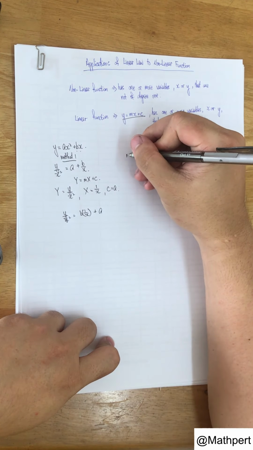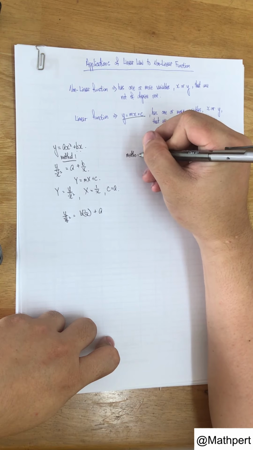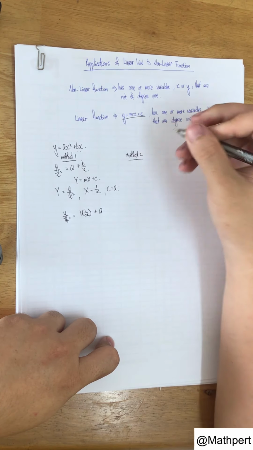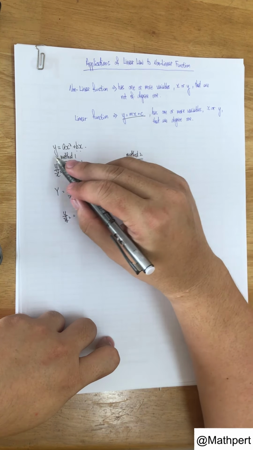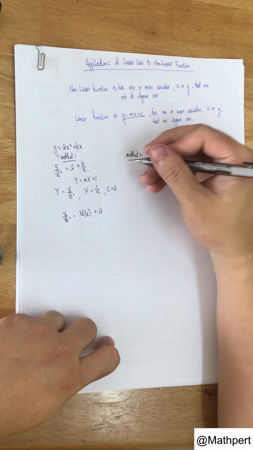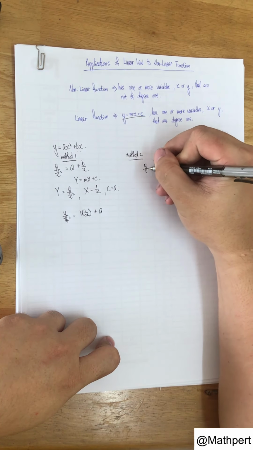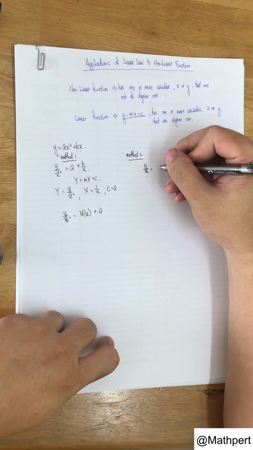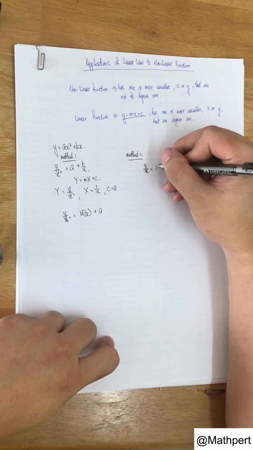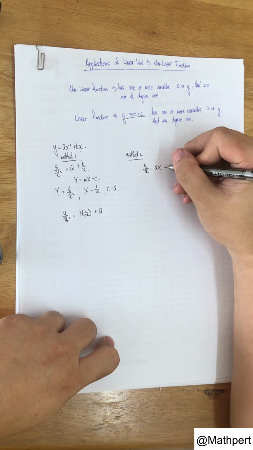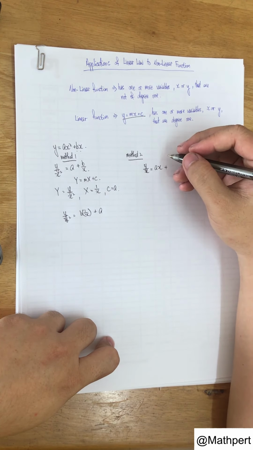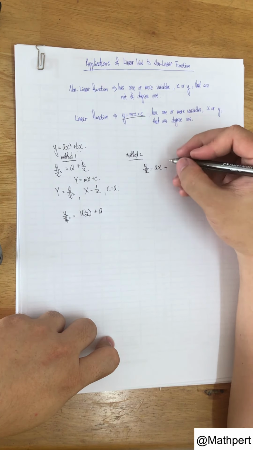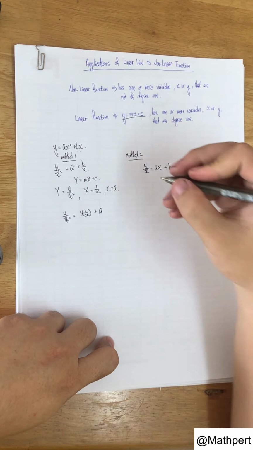Alternatively, we can use method 2, which is dividing the whole function by x. Then we get y over x equals ax squared divided by x, which is ax, plus bx divided by x, which is b.